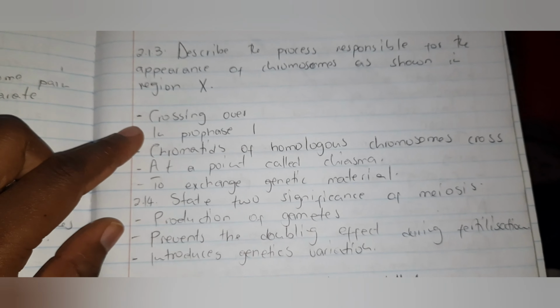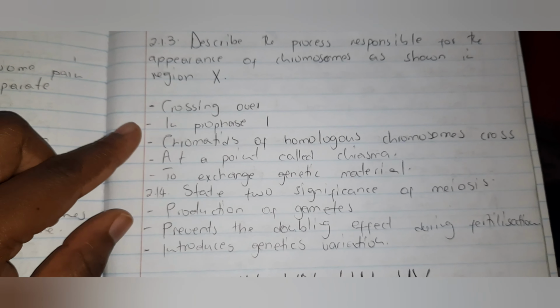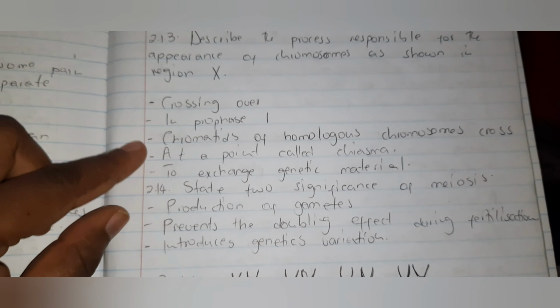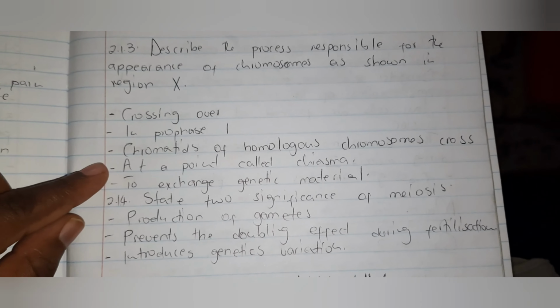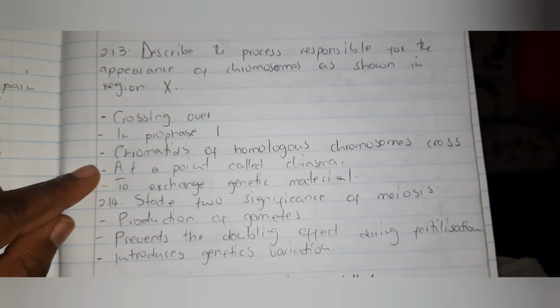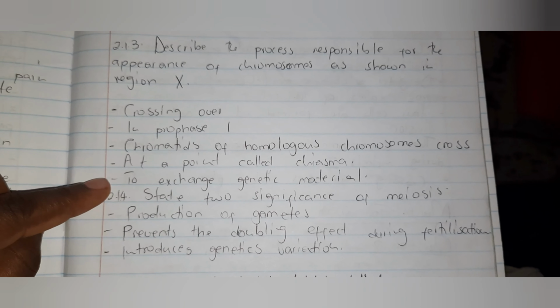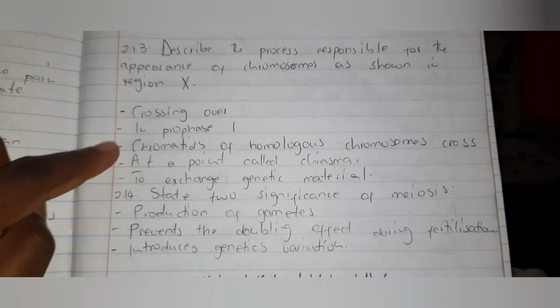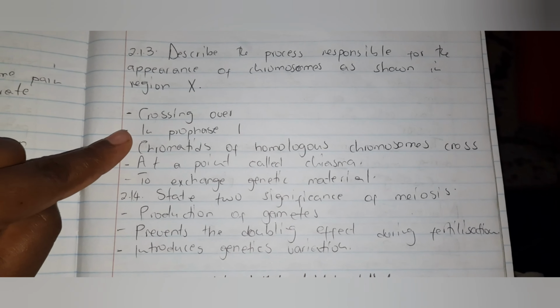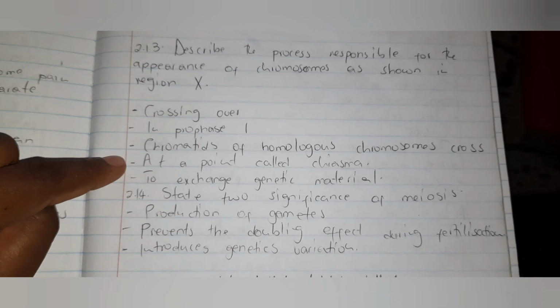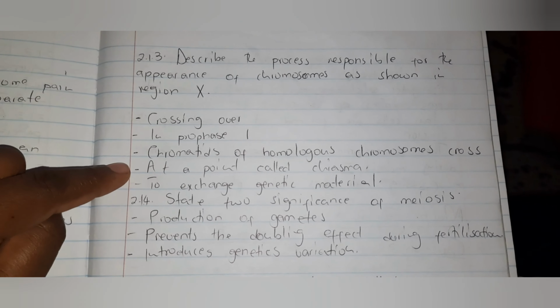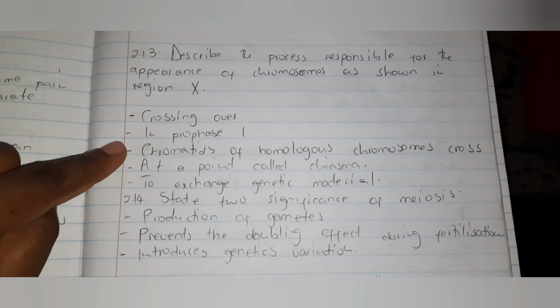So the answer to that is it's crossover. It occurs in prophase 1. Chromatids of homologous chromosomes cross at a point called the chiasma to exchange genetic materials. So this is how you answer your questions. You can check on the points depending on the number, the marks allocated next to the question.